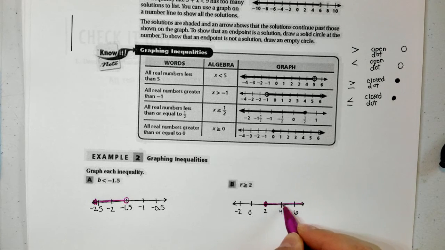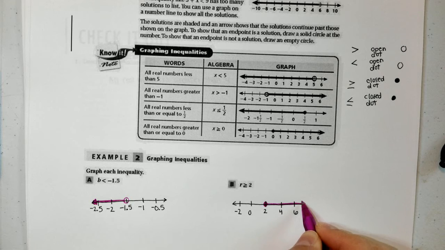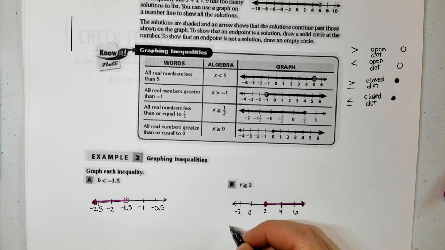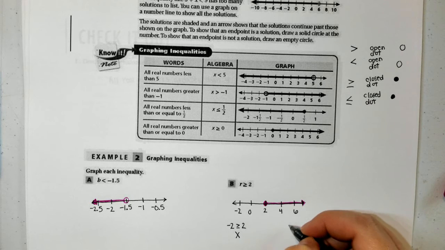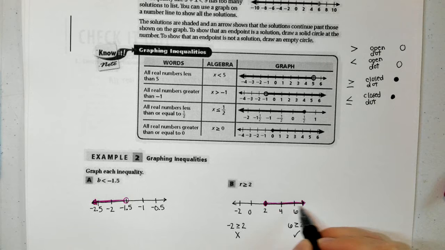If you're not sure which way to shade, it's helpful to pick a test point to the left and right. So if you pick -2, is -2 greater than or equal to 2? No, it's not. That doesn't make sense. You wouldn't shade to the left. You could try 6 on the right side. So is 6 greater than or equal to 2? Yes, it is. So you're shading to the right. Okay, so if you need to do that quick little check to figure out which way you're shading, you're more than welcome to, and that should help you out.